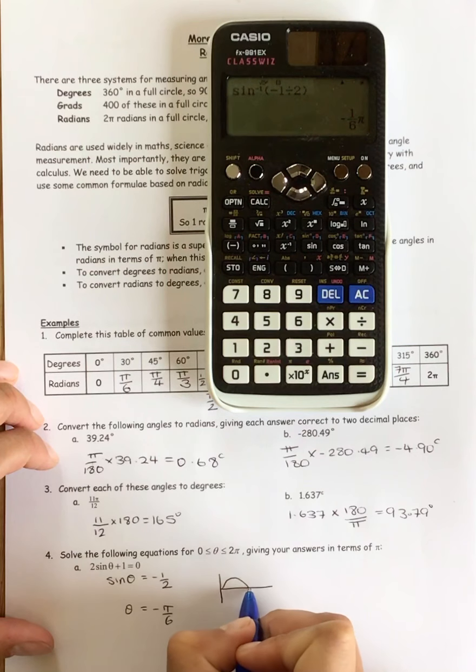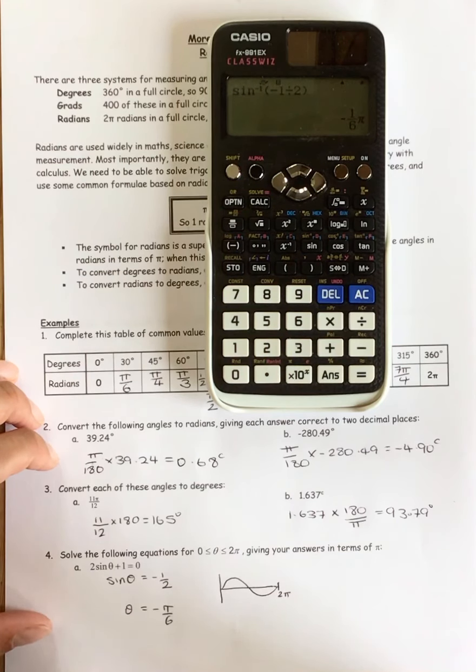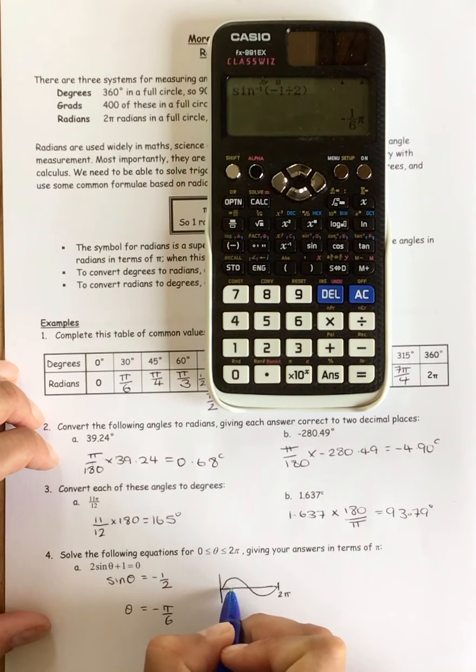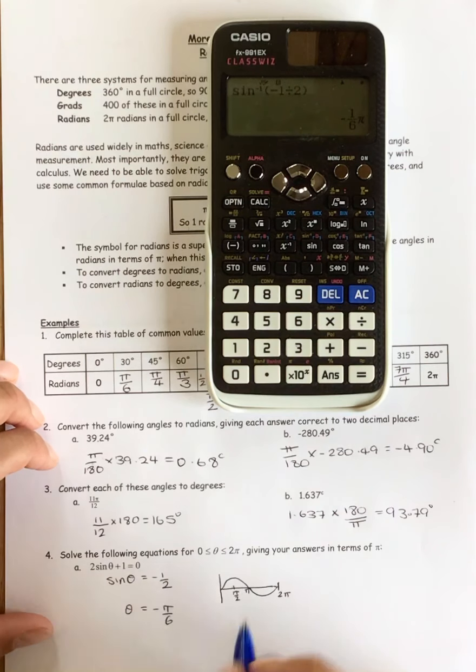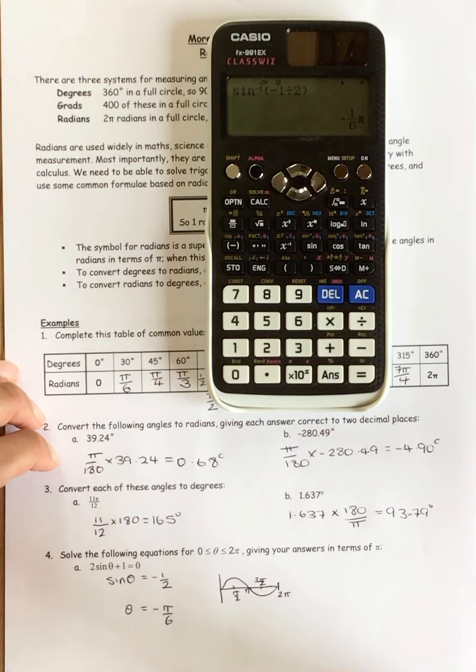Now we know the sine graph looks like this for the first 360 degrees, and 360 degrees is 2 pi radians. We also know there is a feature of the sine graph every 90 degrees, and in radians that would be every pi over 2 radians. So we pass through the origin, then pi over 2 units later we have a maximum, pi over 2 units later, so at pi we have another x-intercept, pi over 2 units later we have the minimum, and then pi over 2 units later we have the other x-intercept.